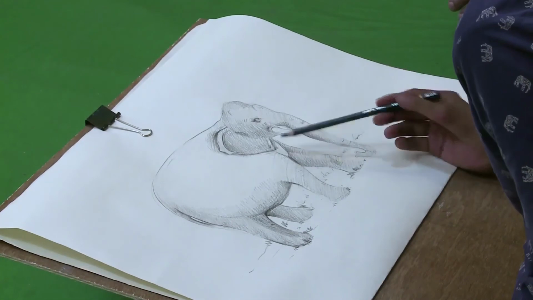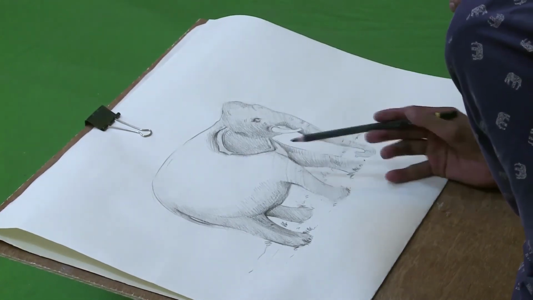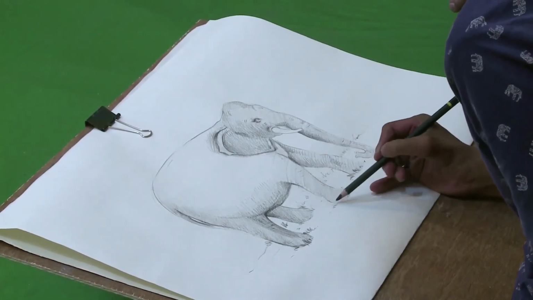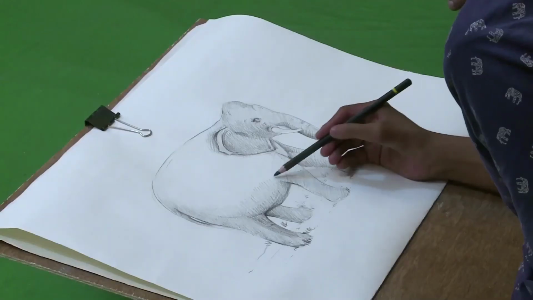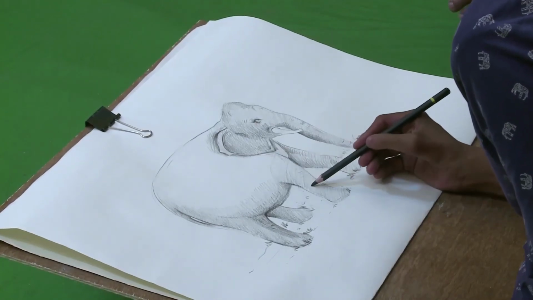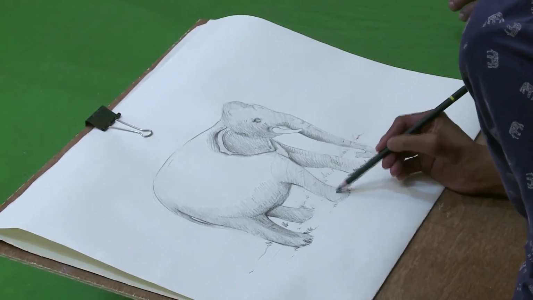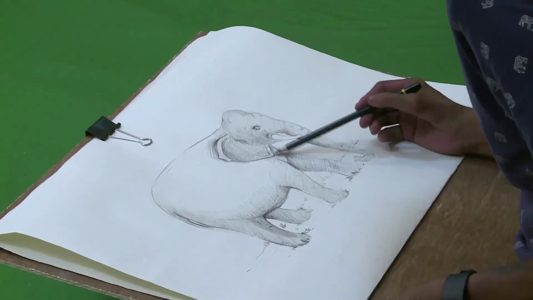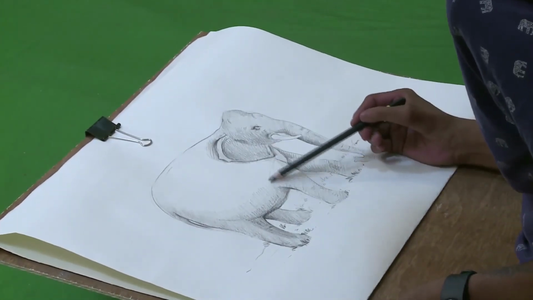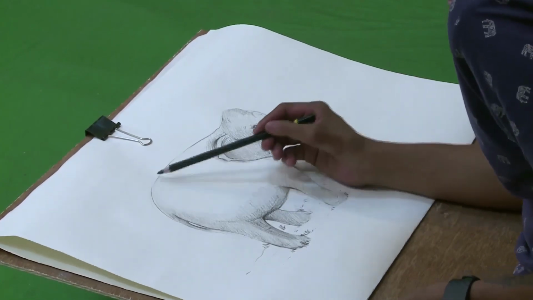But one thing you remember, animals are not like human models. They won't sit in front of you for a long time or stand for you. They keep on moving, and you have to be careful to finish as early as possible when you are sketching.